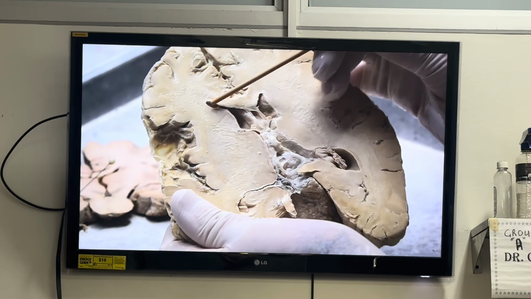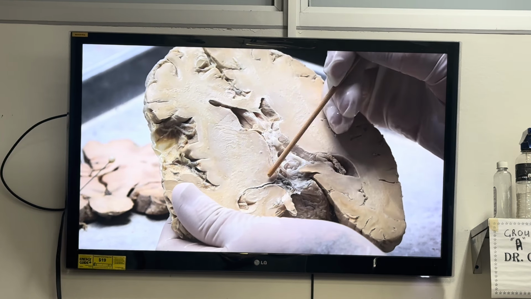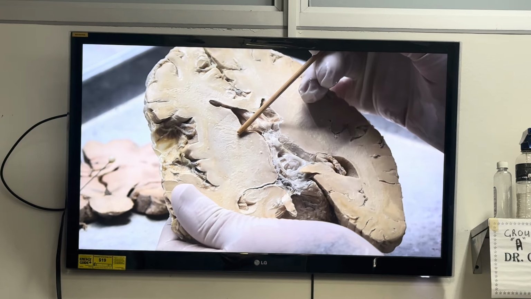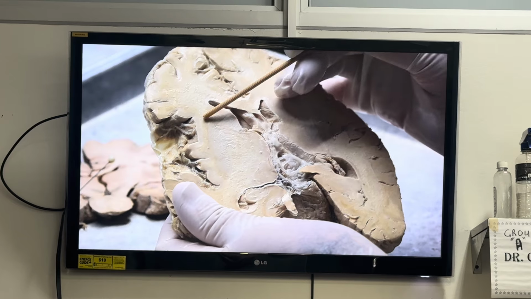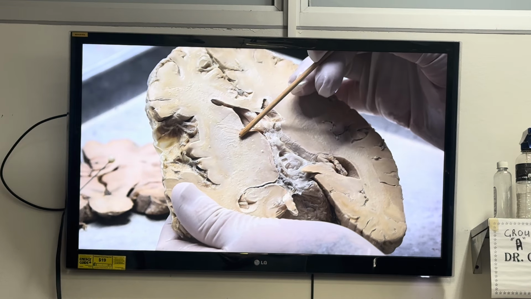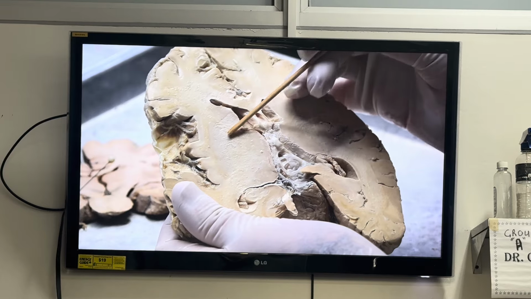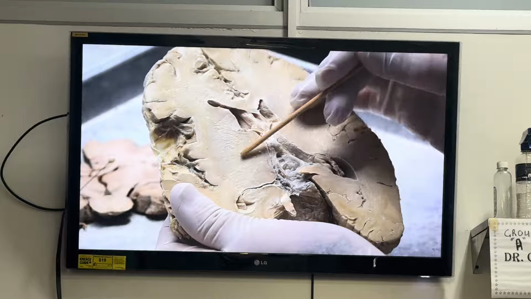And on this one, you will have the head of the caudate. Here you will have your thalamus. Here you will have what? And here you have your anterior nucleus. Here, what do you have here? Anterior limb of the internal capsule. Here you have the genu, and here you have the posterior limb of the internal capsule.